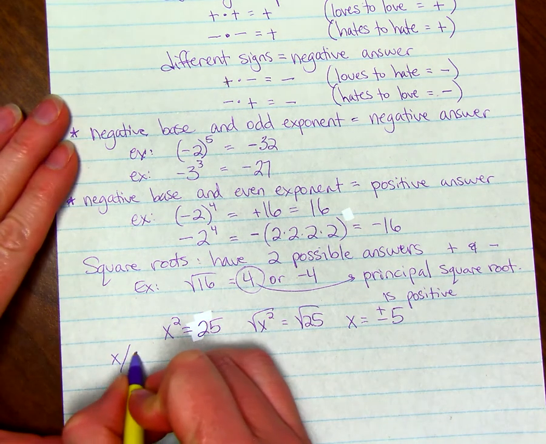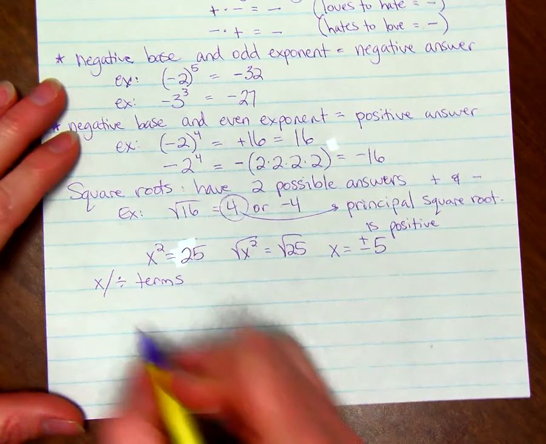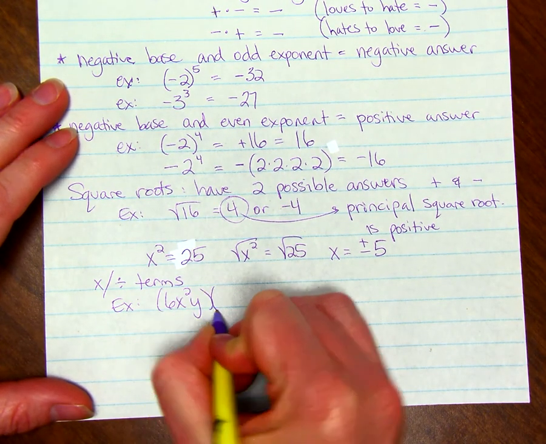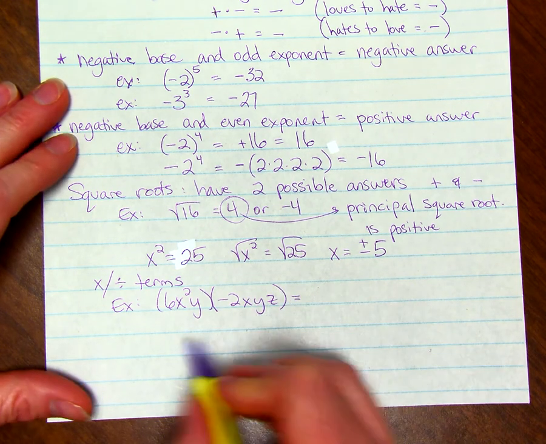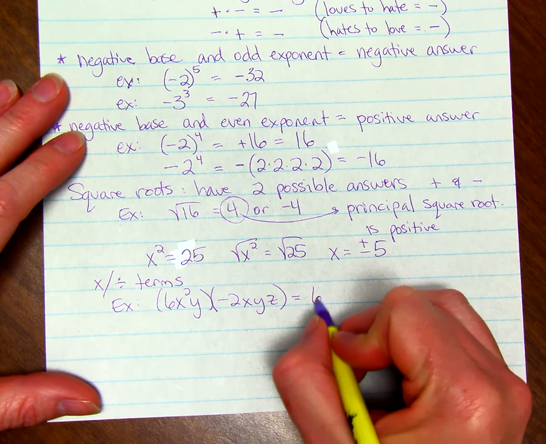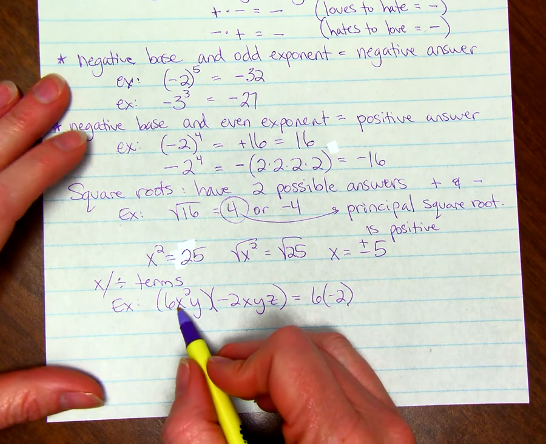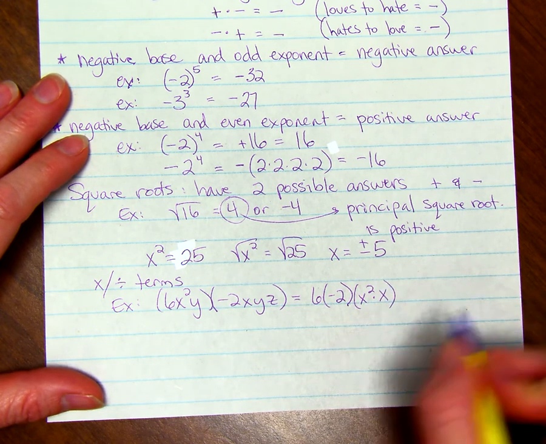Let's say you're multiplying or dividing terms. Let's just look at the examples here. So we have 6x squared y times negative 2xyz. You multiply the coefficients first, 6 times negative 2, and we'll simplify in a minute. Then we have an x squared in the first one and an x in the second one.